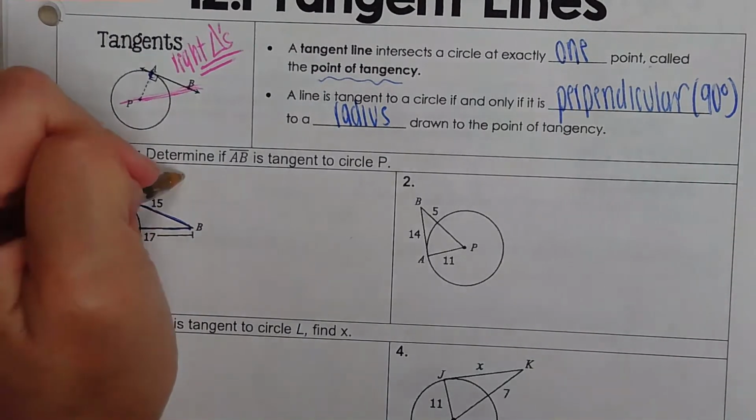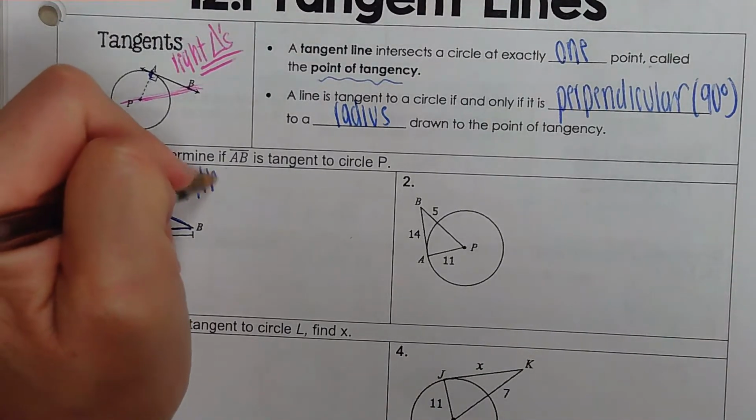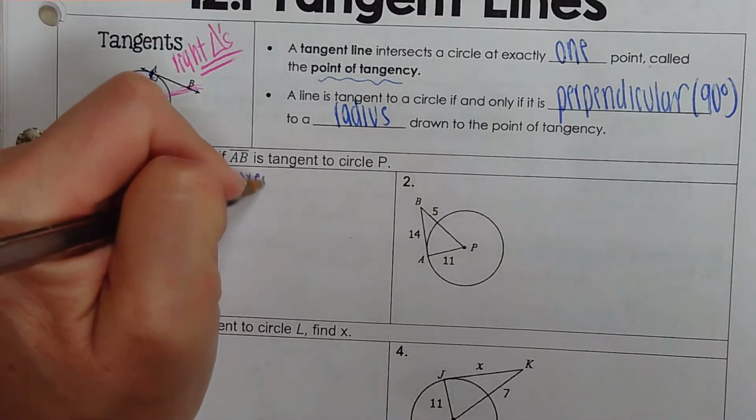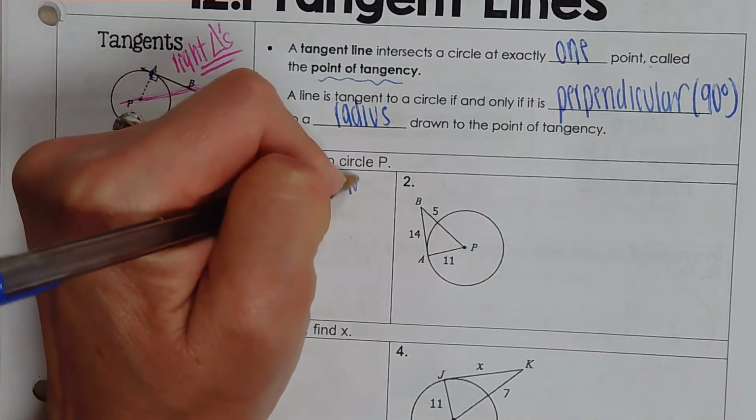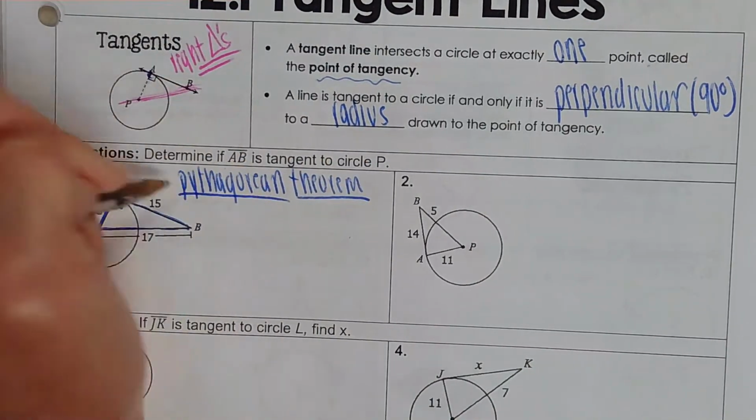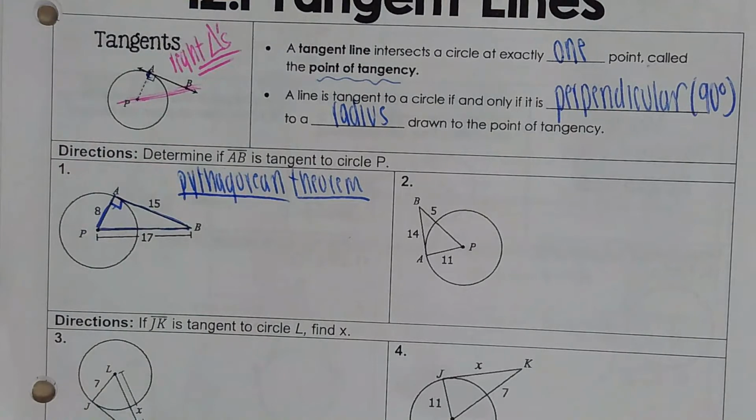If you said or thought Pythagorean Theorem, you are correct. Show them what they've won, Mrs. Black. Your very own Pythagorean Theorem question.